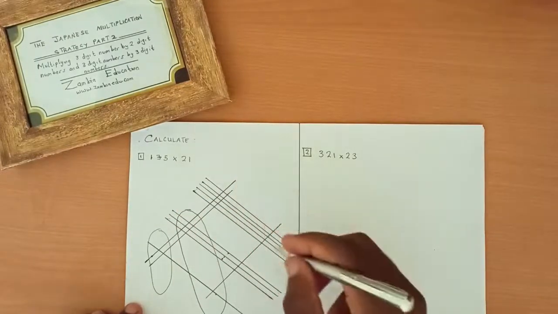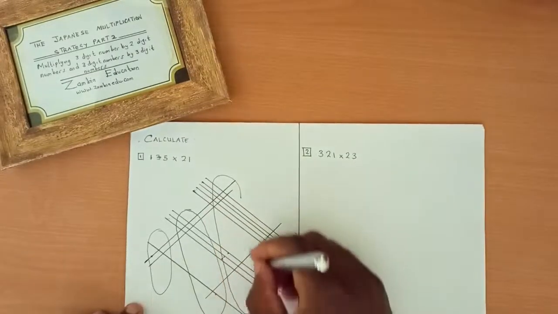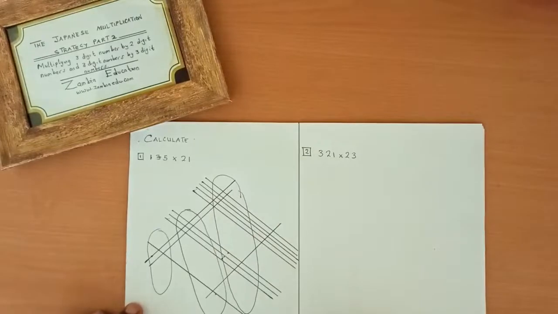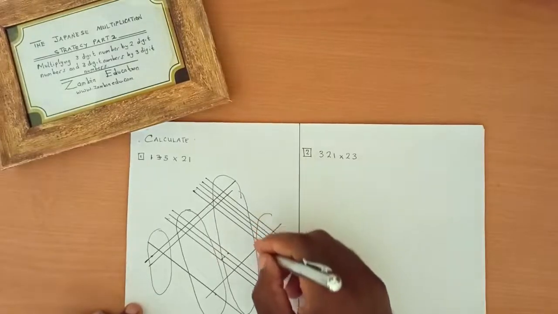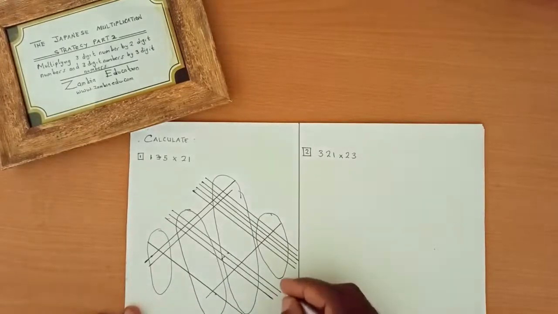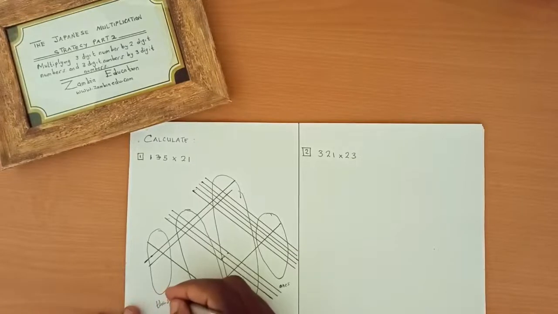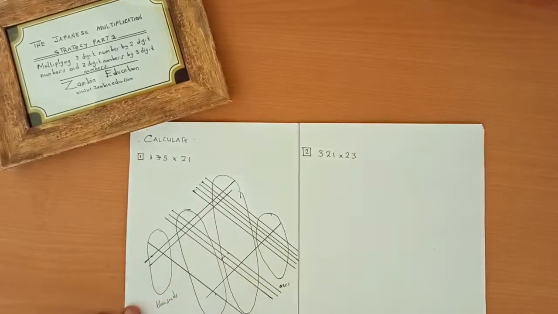Our third segment is going to be that one, and our fourth segment is going to be that one in that way. So this represents the ones, this represents the tens, this represents the hundreds, and this represents the thousands.